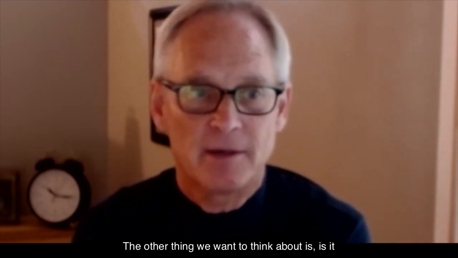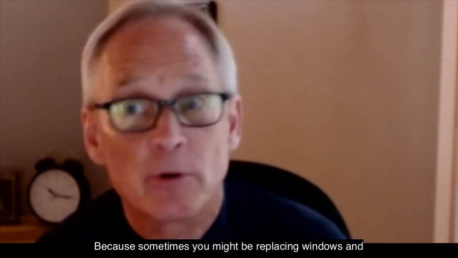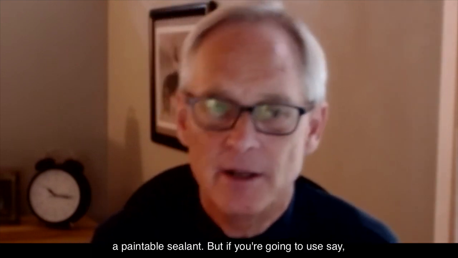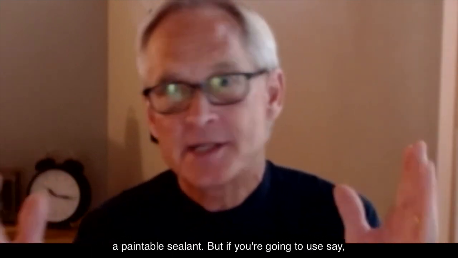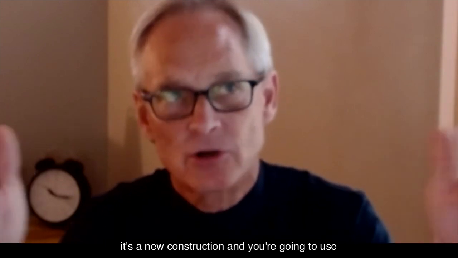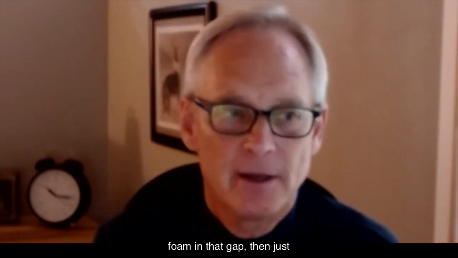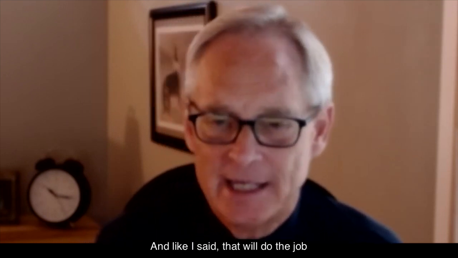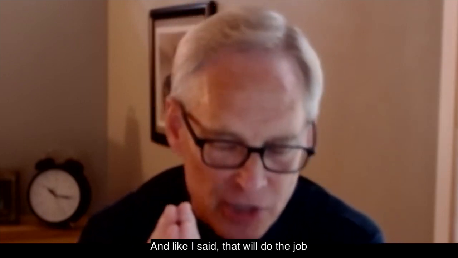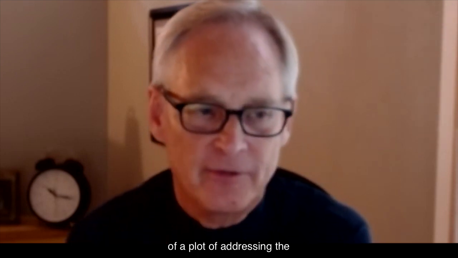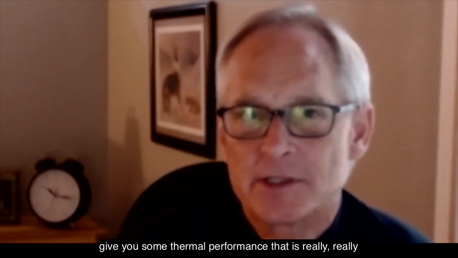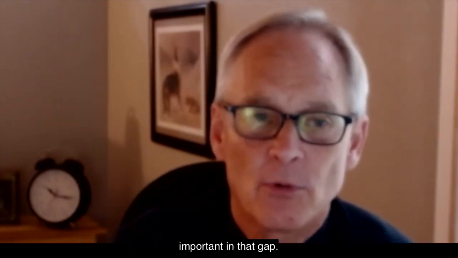The other thing we want to think about is, is it paintable? Because sometimes you might be replacing windows and leaving your interior finish in, so you want a paintable sealant. But if it's new construction and you're going to use foam in that gap, then just make sure that you're applying that foam correctly. And like I said, that will do the job of addressing the air movement, the moisture protection, but also give you some thermal performance that is really, really important in that gap.